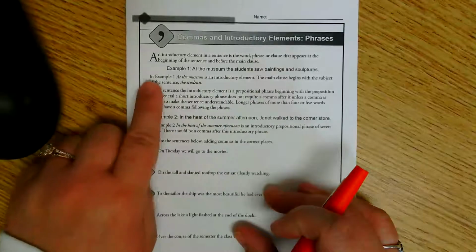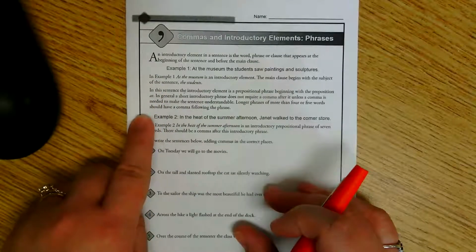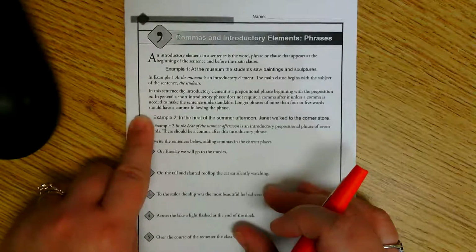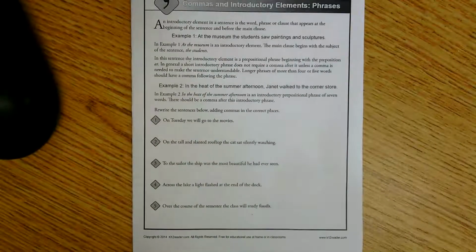So it gives you a couple of examples to look through just to get an idea of where in a sentence we might put a comma if there's some type of introductory element. So for practice one, you were asked to rewrite the sentences below, adding commas in the correct places. So let's start by looking at number one.